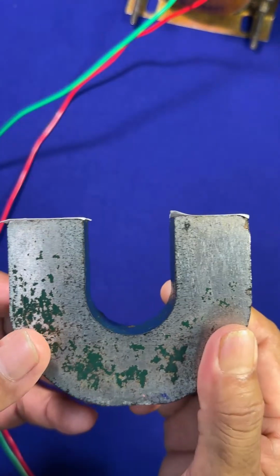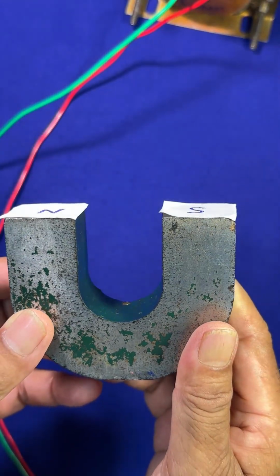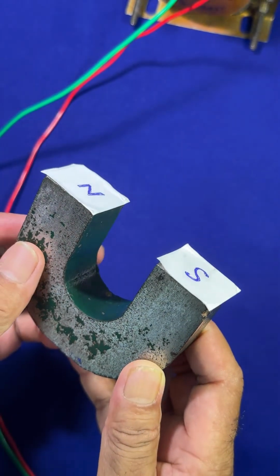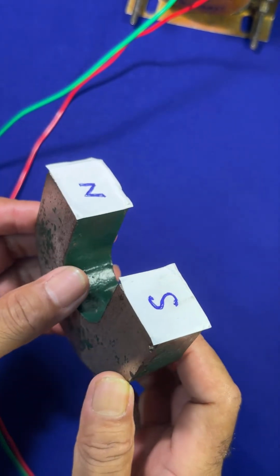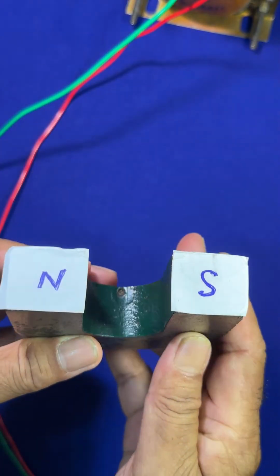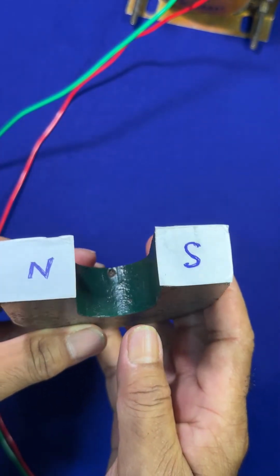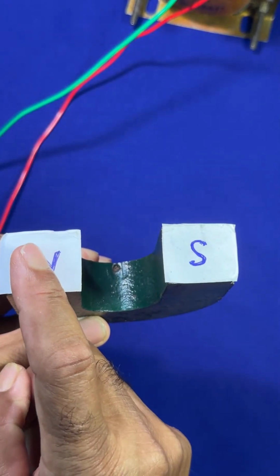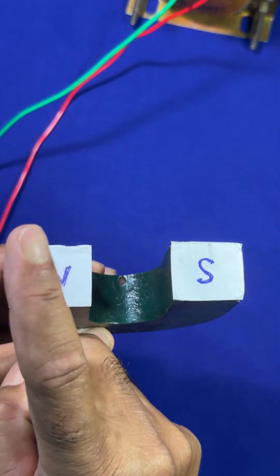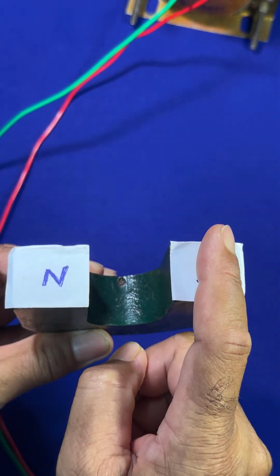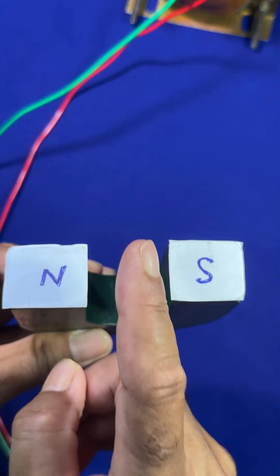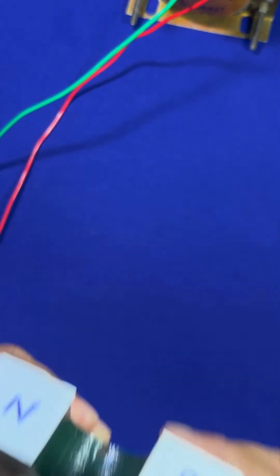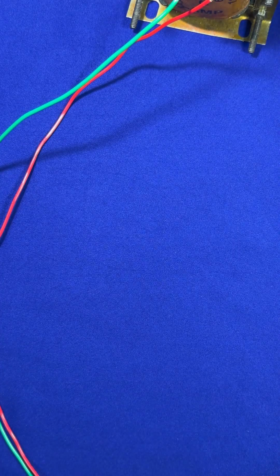This is a very powerful magnet. I purchased it, and you remember whenever there is a magnet like this, that means the poles are nearby. And the magnetic field starts from North Pole to South Pole. So the lines of force will be moving around like this. This zone we will be utilizing because this is a very strong magnetic field. So I will be using one by one, no problem.